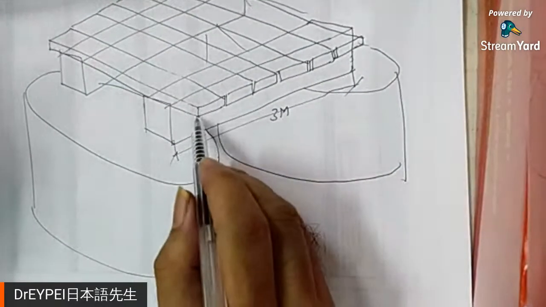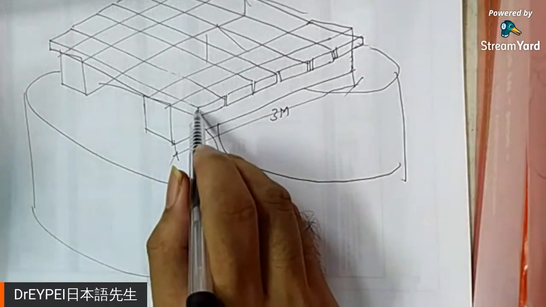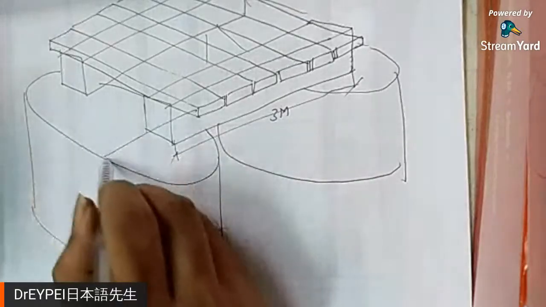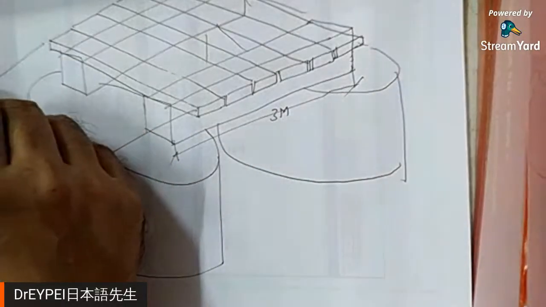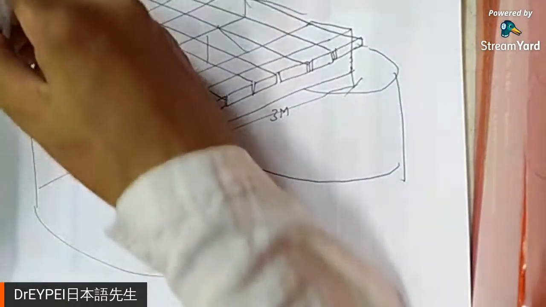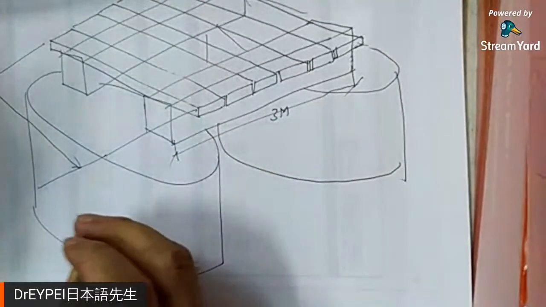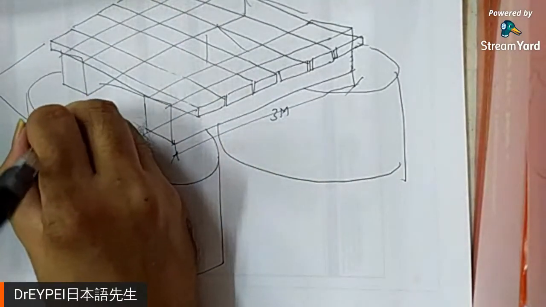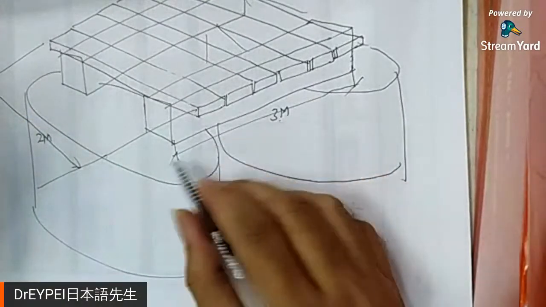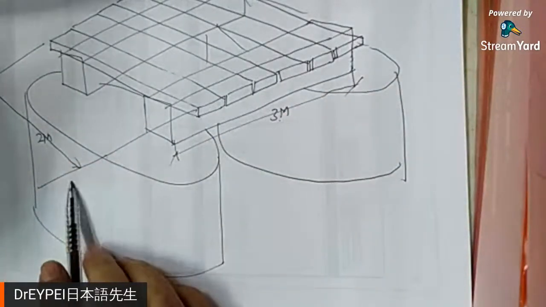And then, this dimension from this point to this point, how much? For example, this is 2 meters. So, this is 3 meters, 2 meters.